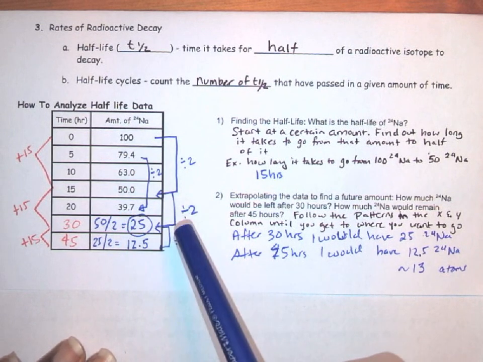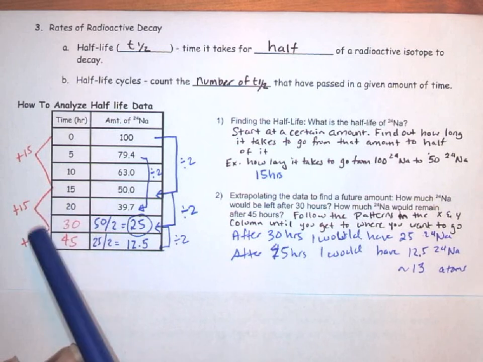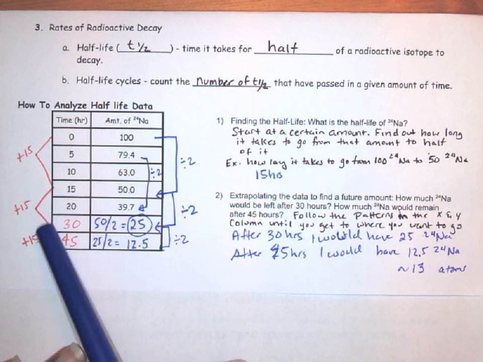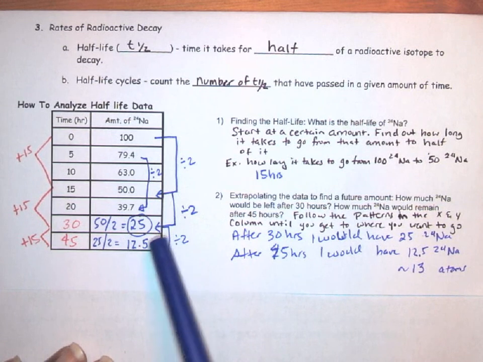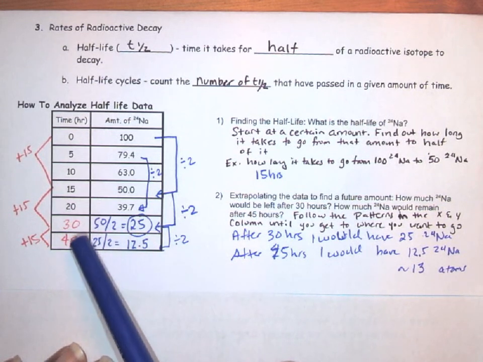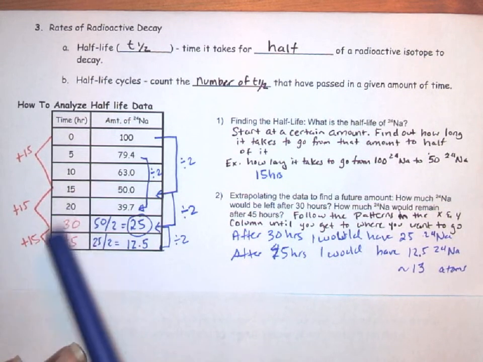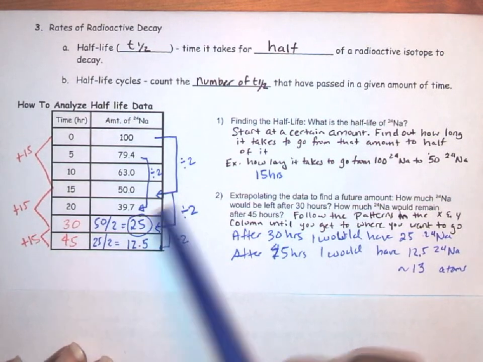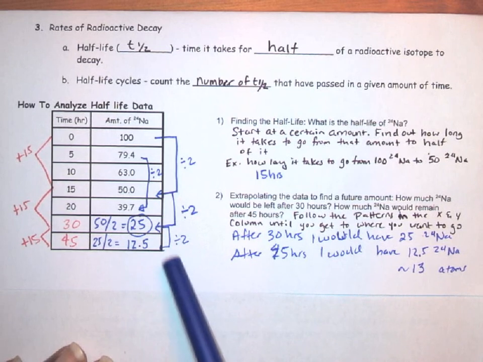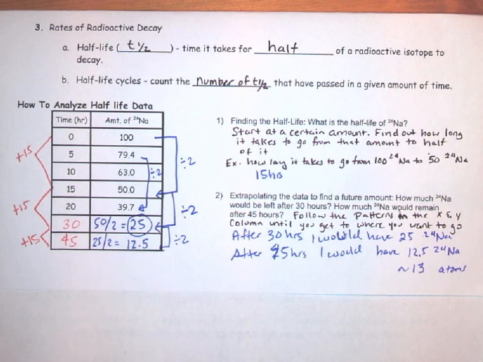So to go from 15 to 30 hours, we added 15, that's one half-life, so then we just divided by 2 once. If we were going to 45 from 15, that would be 2 half-lives because we have to add 30, right? So we have to divide by 2 twice, and that eventually gives us the 12.5.